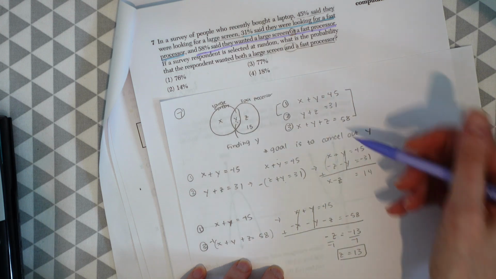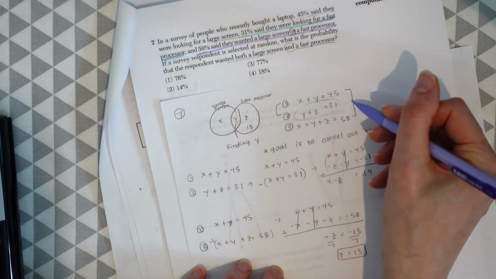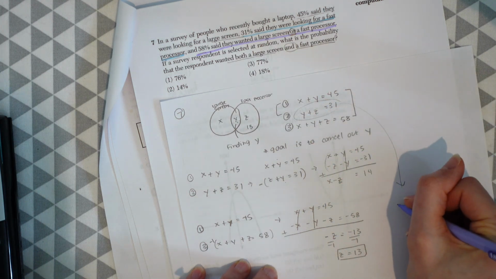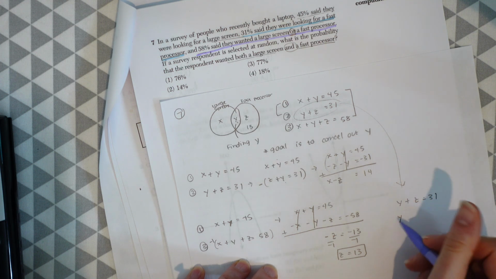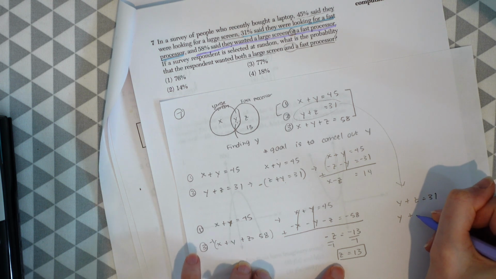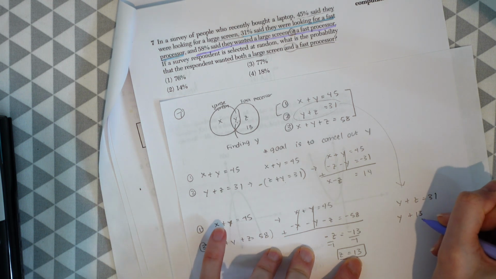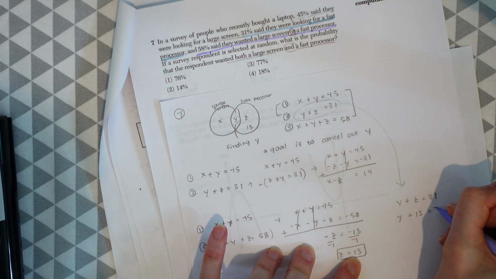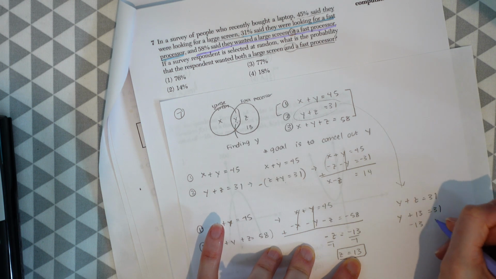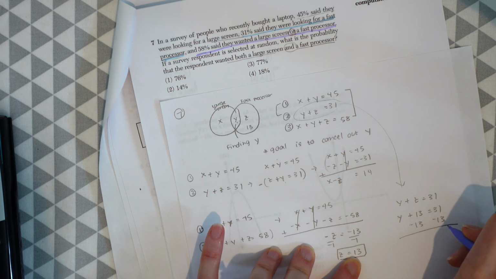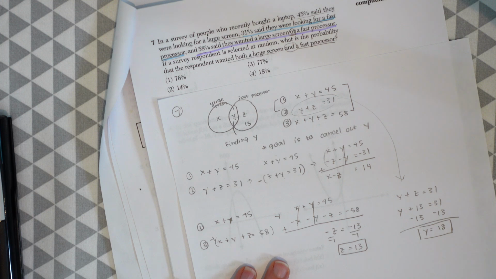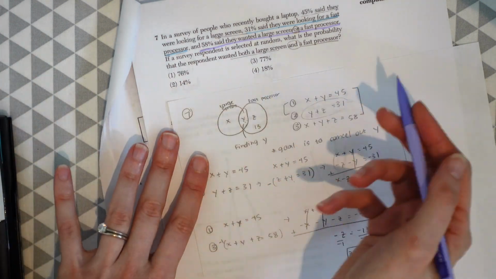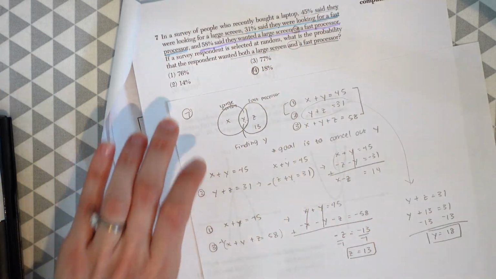So if we look to find y easily, we can just look at this second equation, bring it down, y plus z equals 31. So y we still don't know, plus now we know z, so we can plug in the value of z, which is 13, equals 31. Subtract 13 from both sides and we get 18. So this was a really long question, surprising for multiple choice, but the answer is choice number 4, 18%.